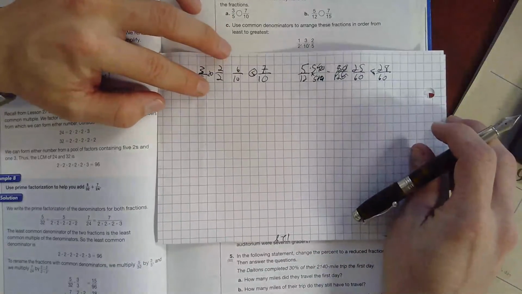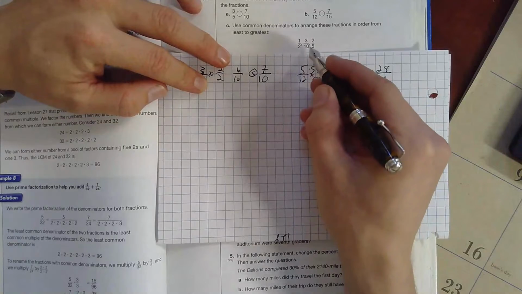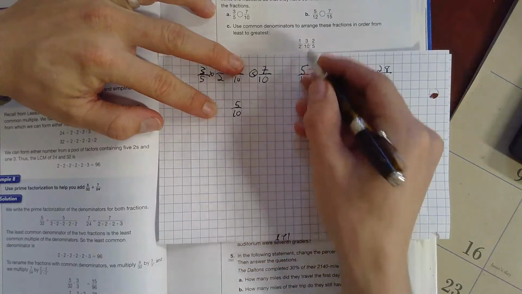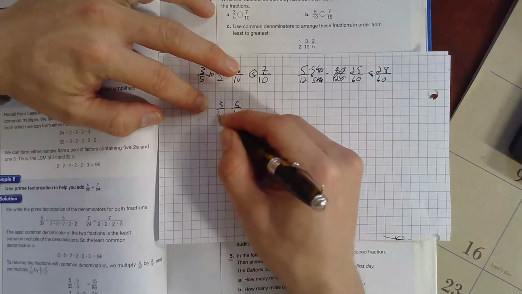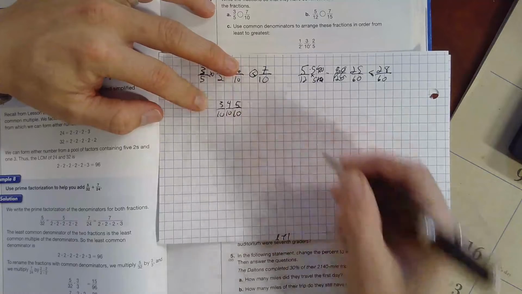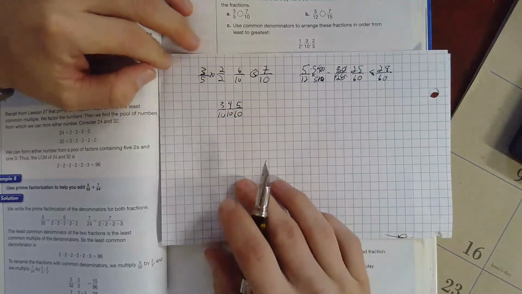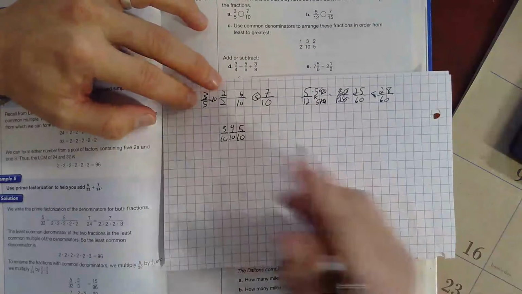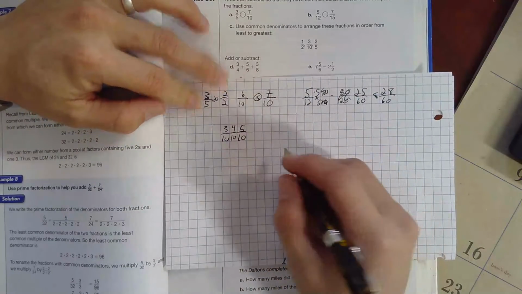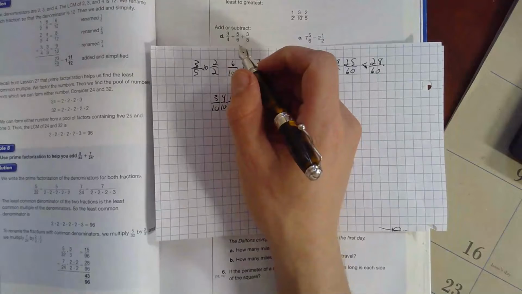Use common denominators to arrange these. Okay, so we'll turn them all into 10. So 1/2 is 5/10. We already have 3/10. And 2/5, that's 4/10s. Okay. Add or subtract. Oh, it says add. I was like, I don't know, what do I want to add or subtract? I'm like, oh, never mind, just read it.